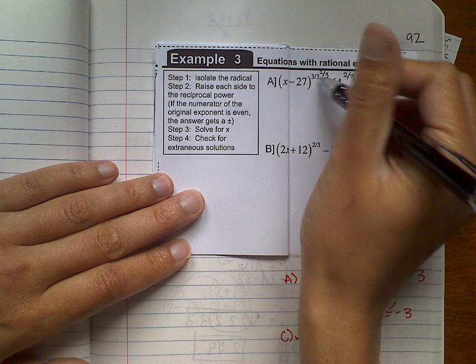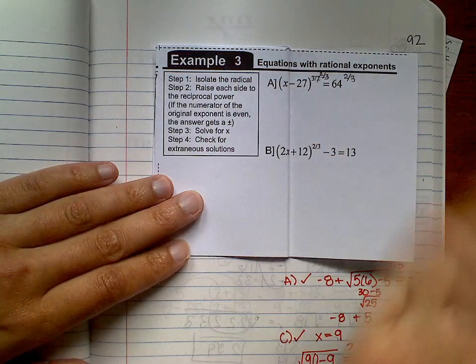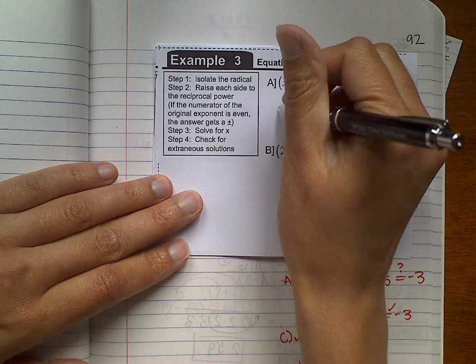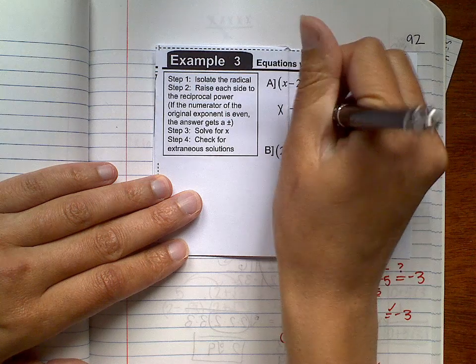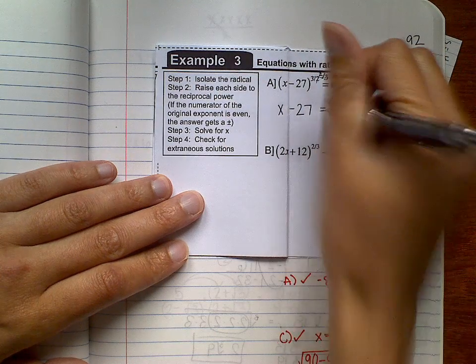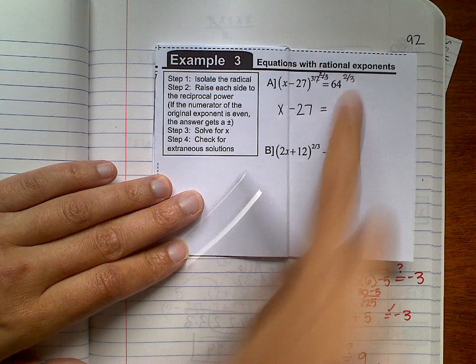So the reciprocals are nice because like 3 divided by 3 is 1, 2 divided by 2 is 1, your power is 1, and anything to the first power is just that thing. So you're just left with what was in parentheses, the x minus 27. On the other side, however, you need to do that, like 64 to the 2/3 power.